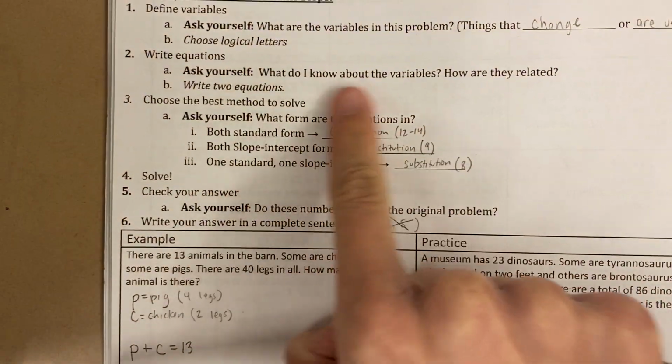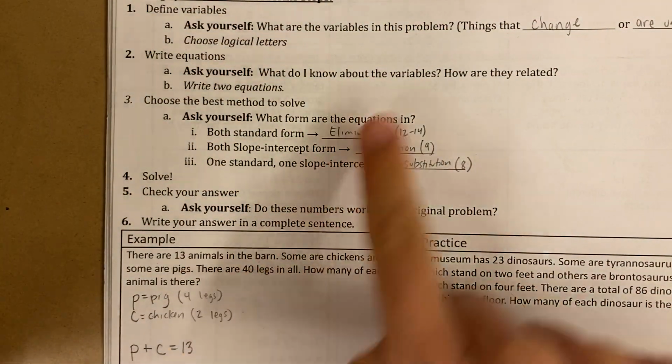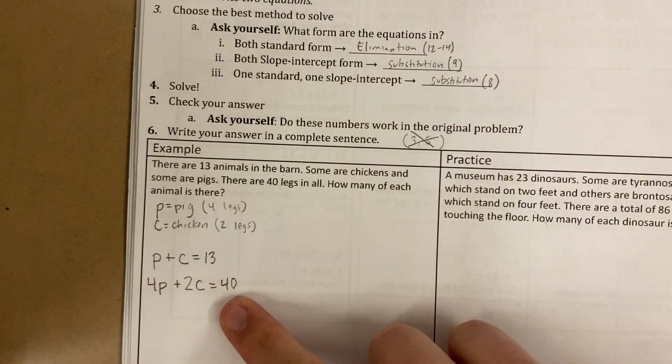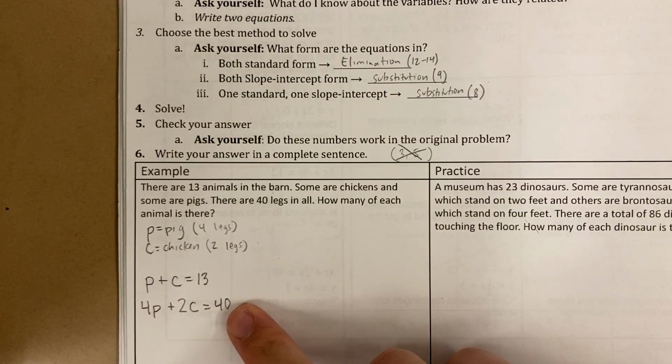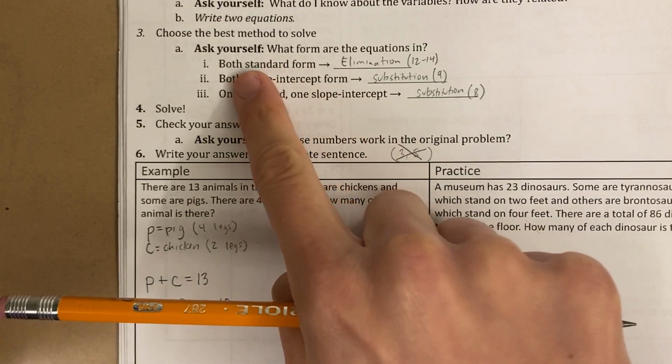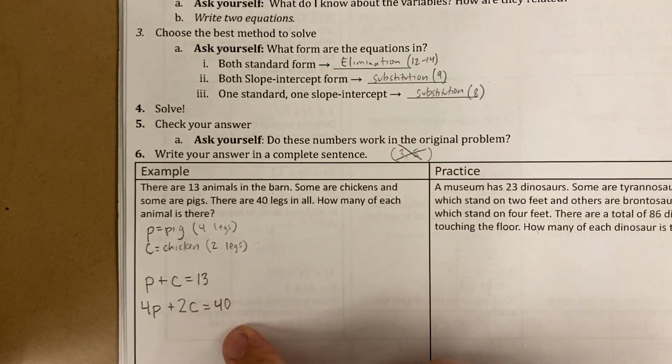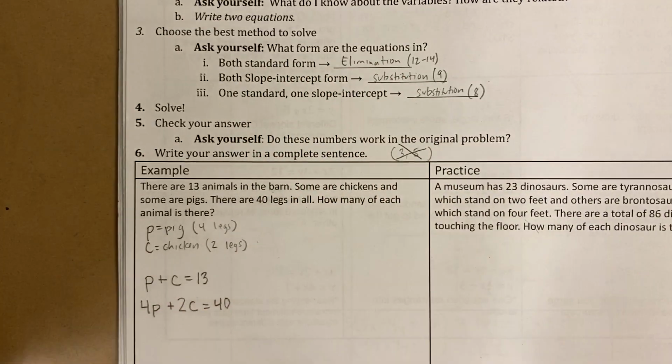Here's what I did. I asked myself, what do I know? Well, I knew there was 13 animals. I knew there was 40 legs. So I wrote these equations to express that. Okay, so now I have 2 equations and I'm going to solve. And I notice that these are both in standard form, and I'm going to use elimination. Well, how would I use elimination to solve these?